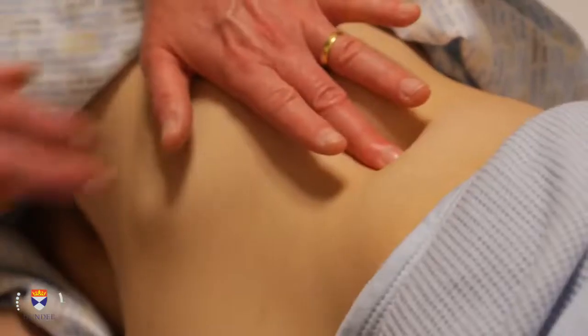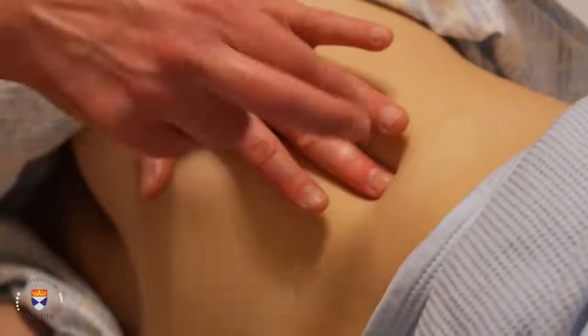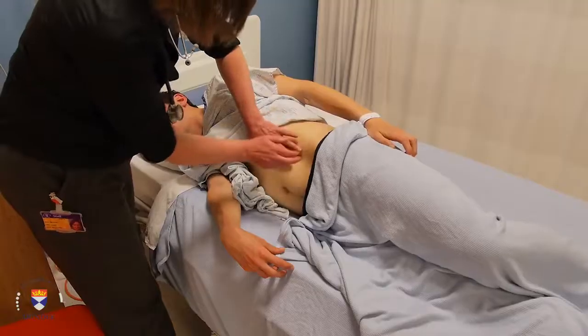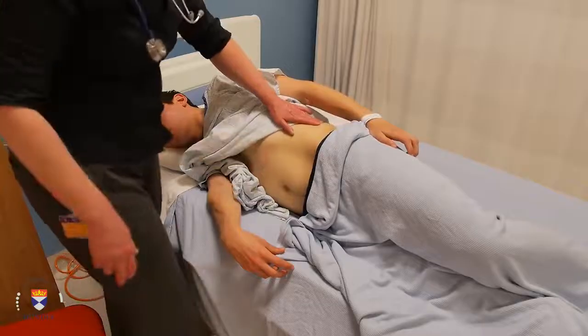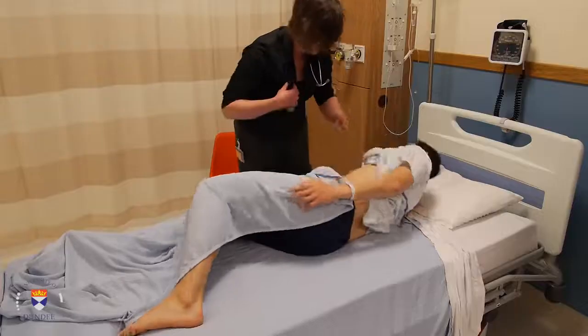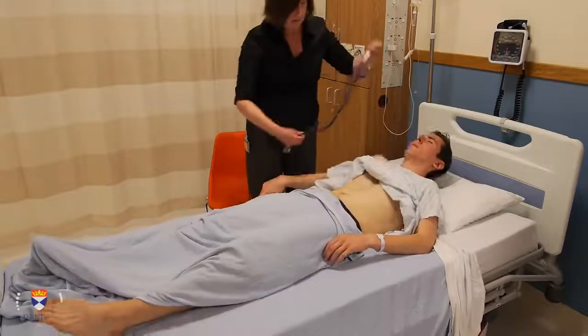Pause for 10 seconds to allow the fluid to drain, and in the presence of ascites, the percussive note should now have changed. Percussing back towards the umbilicus should reveal a new fluid level. This is termed shifting dullness.